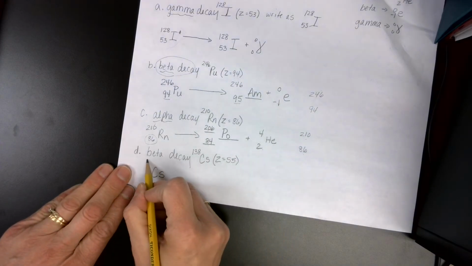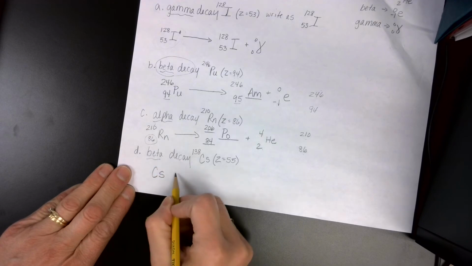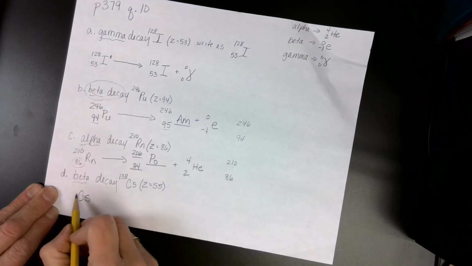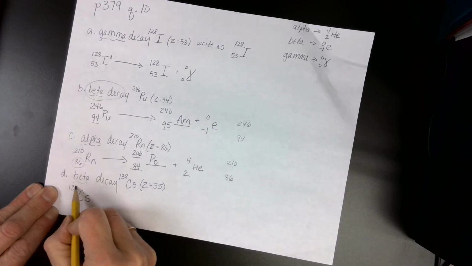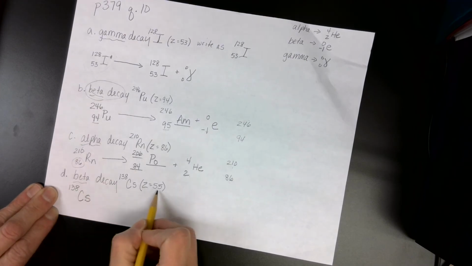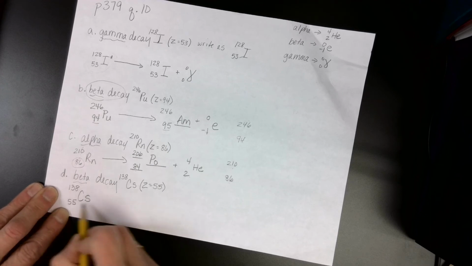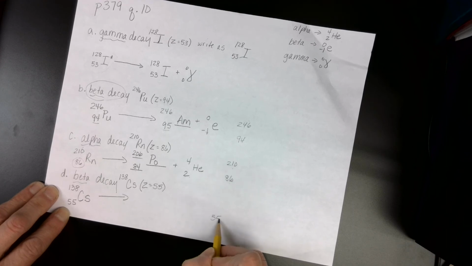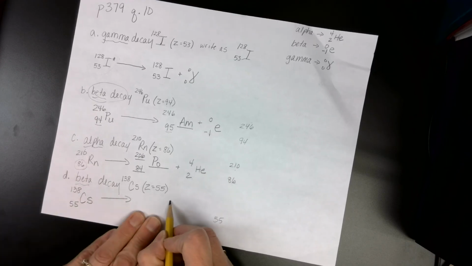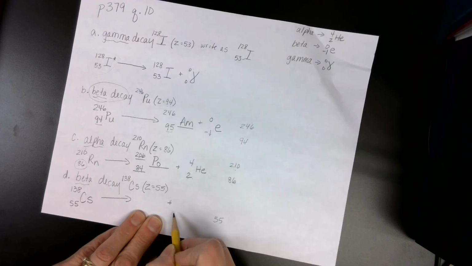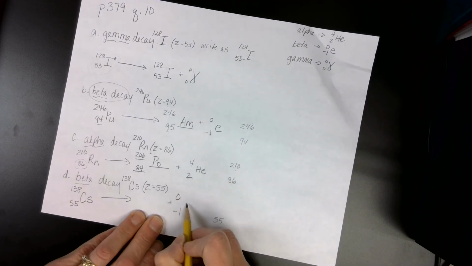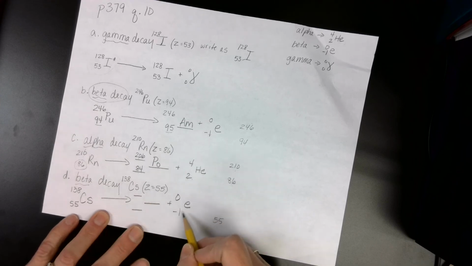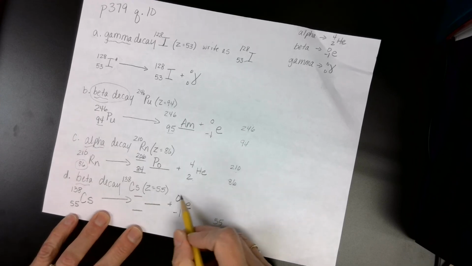So it tells us we're going to experience beta decay, right? Again, your electron being given off. And we start with 138, and cesium has the atomic number of 55. So we're going to think about what we're going to do to this number given these parameters that we have.